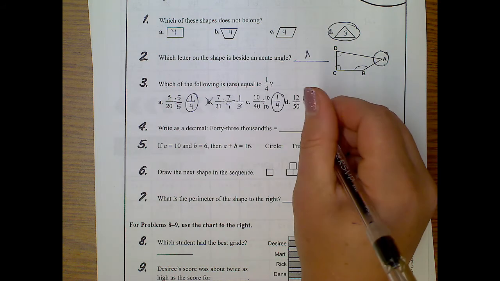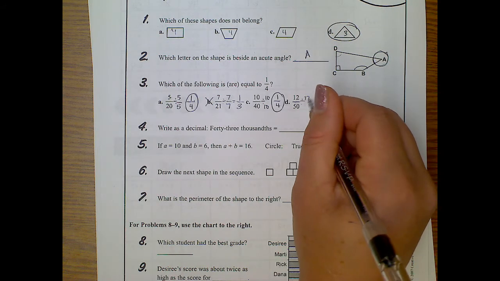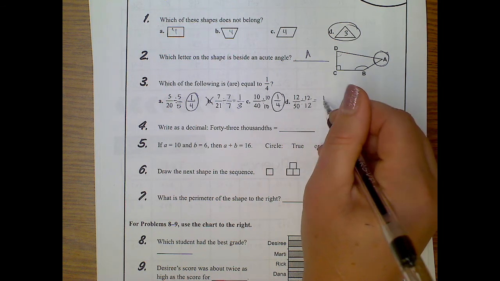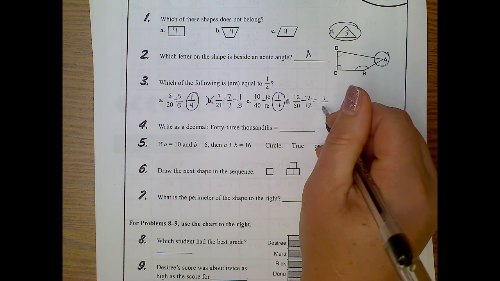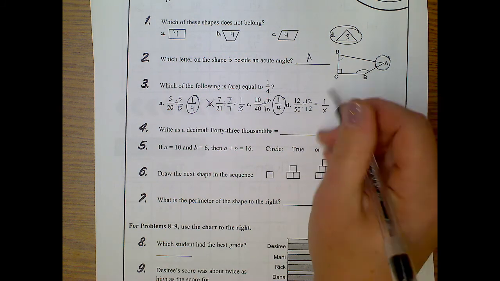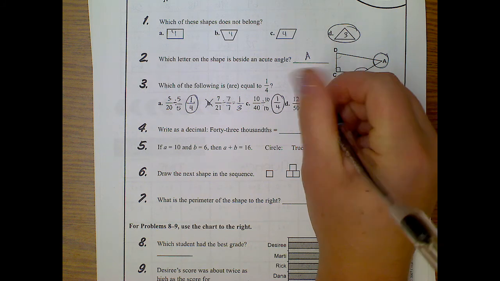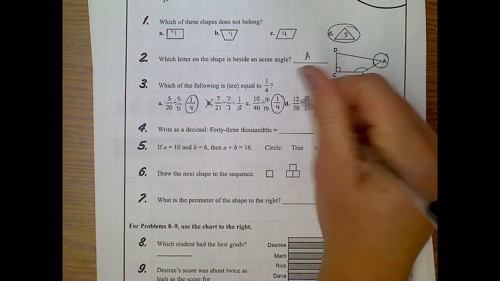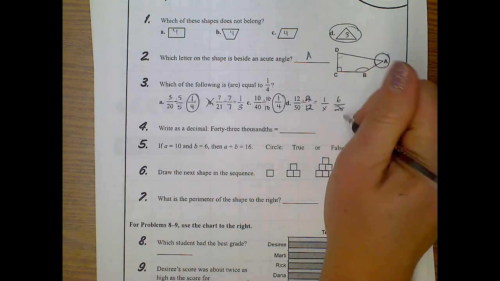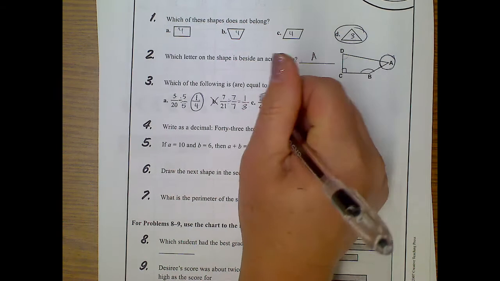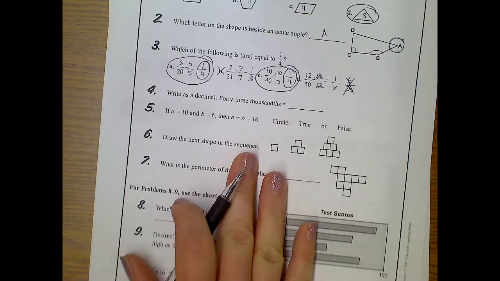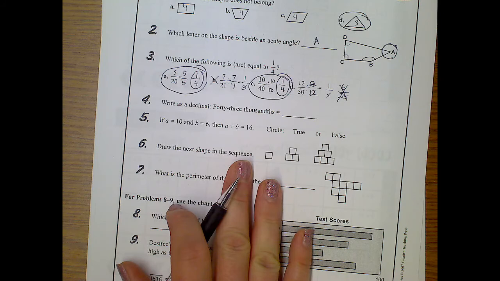Next one, 12. Divide 12 and 50 both by 12. That is going to get us to 1. And that won't work, because 12 doesn't go into 50, it does go into 60. Now I could say a number that goes into both of those is 2. 2 goes into 12 6 times, and 2 goes into 50 25 times. But that is not equal to 1/4. So the answer is C and A. C and A both are equal to 1/4.